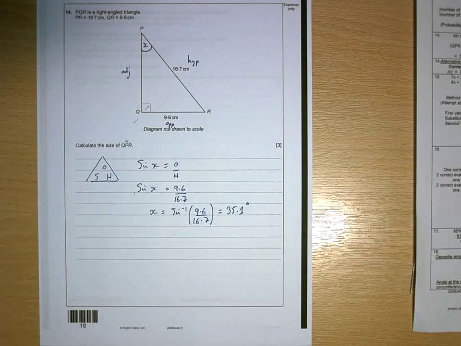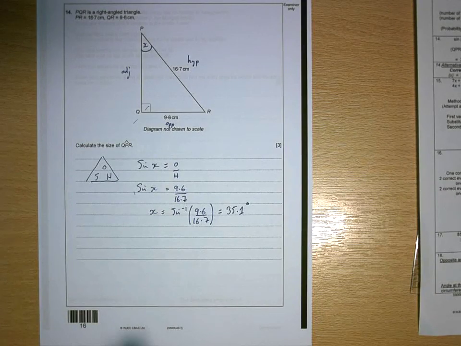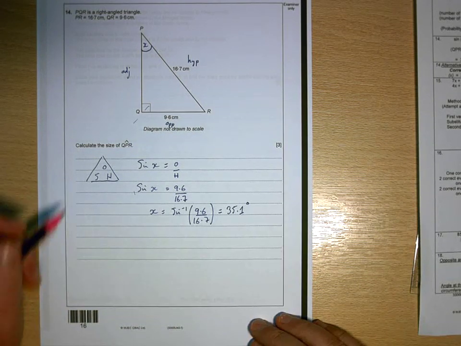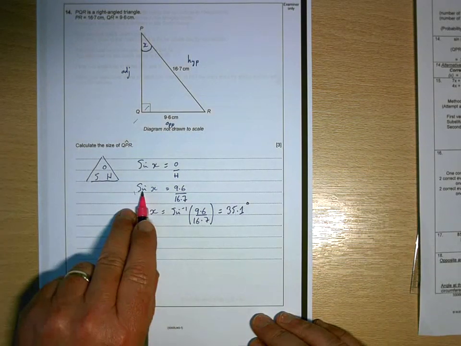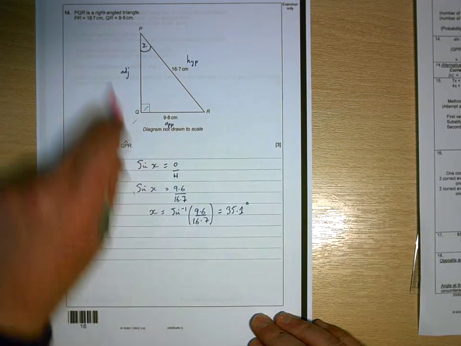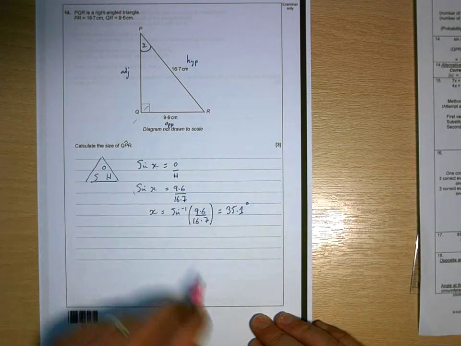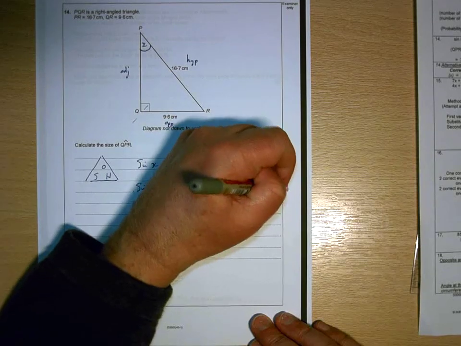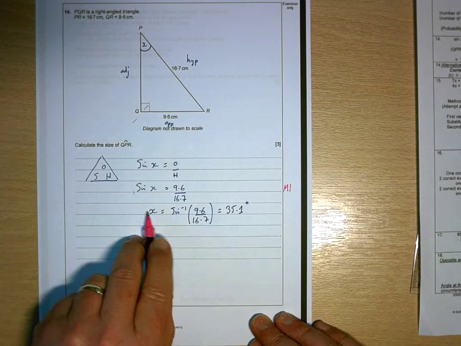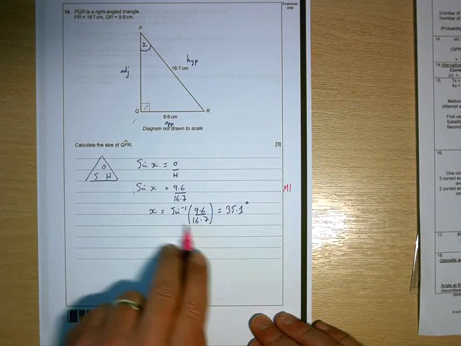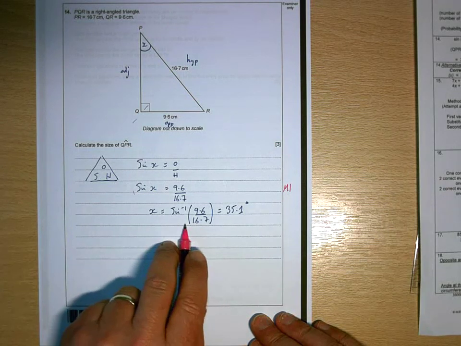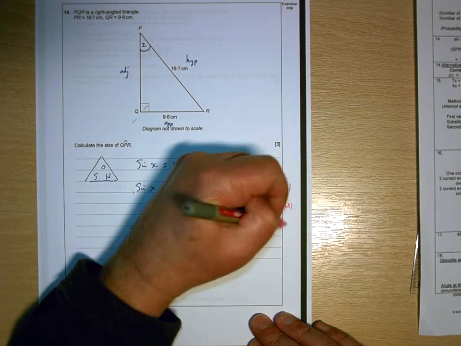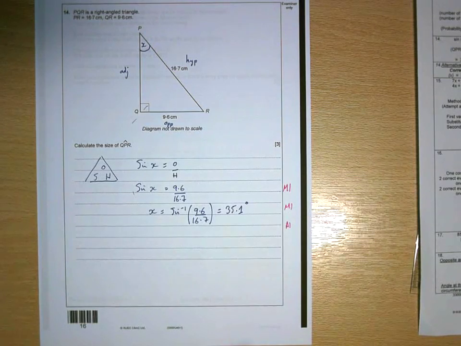So that's a really straightforward trig question. If you've been practicing trig, that should be just the most straightforward thing. So you've got a method mark for writing sine of whatever you've called the angle is 9.6 over 16.7. Then you've got another method mark for writing it as an inverse sine, and an answer mark for 35.1 degrees.